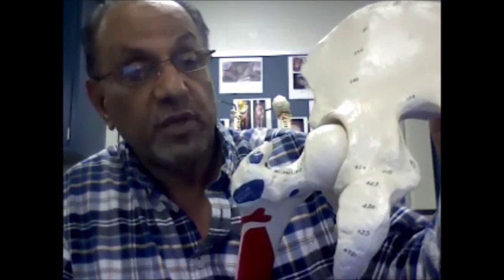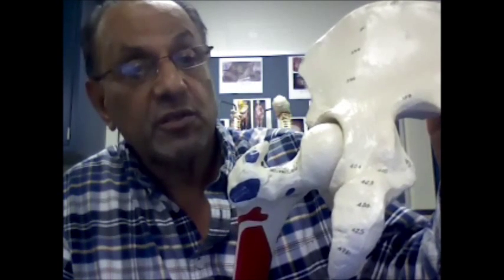And when we use our foot to make a circle, that's another type of movement known as circumduction. And when we move our leg up and down to change the angle between the leg and the torso, that is also a movement known as flexion and extension.